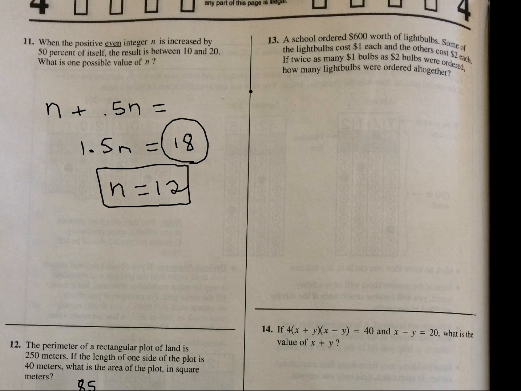Next, a school ordered $600 worth of light bulbs. Some of the light bulbs cost $1 each, others cost $2 each. So this is one of those coin problems, if you ever did those. So let's let x equal the $1 ones. So 1 times x plus 2 times y equals $600.